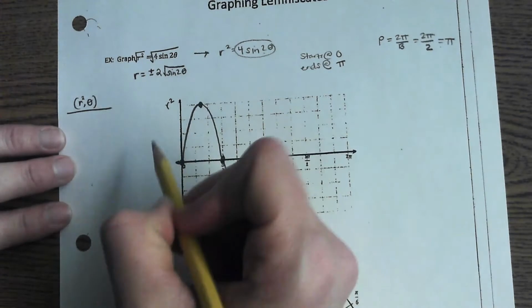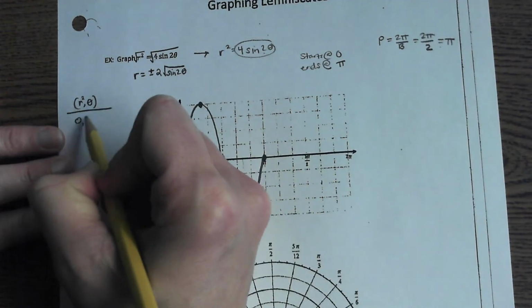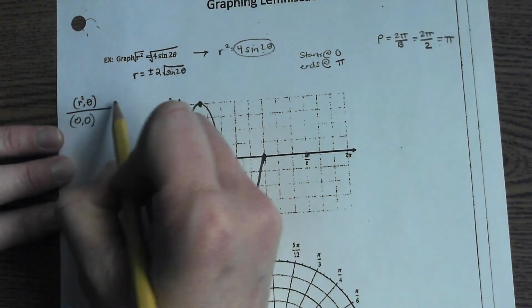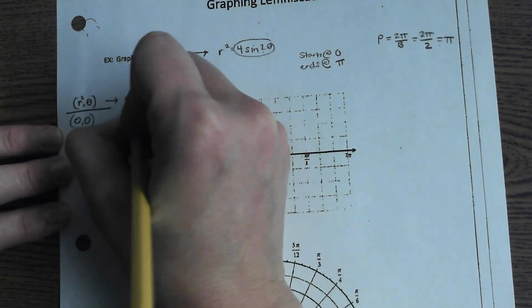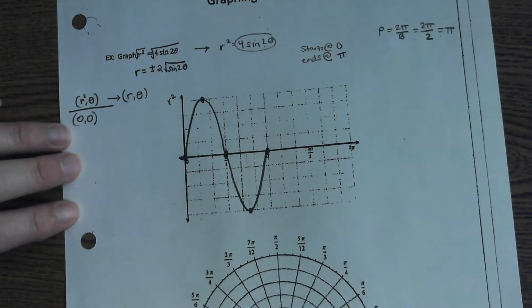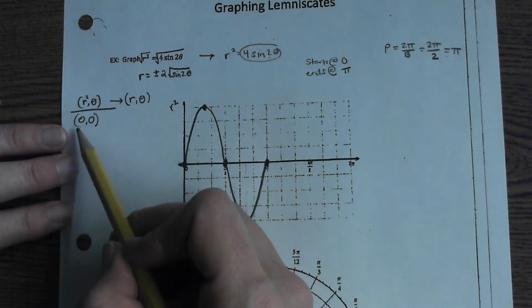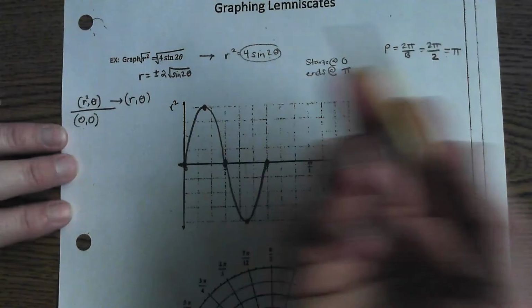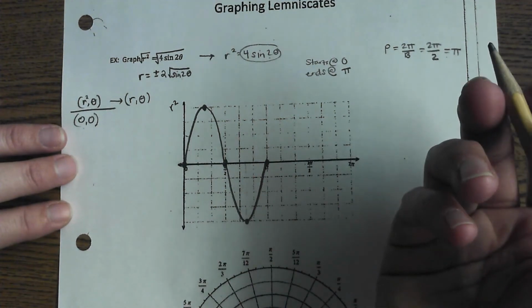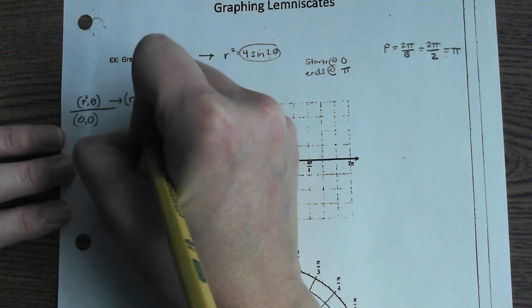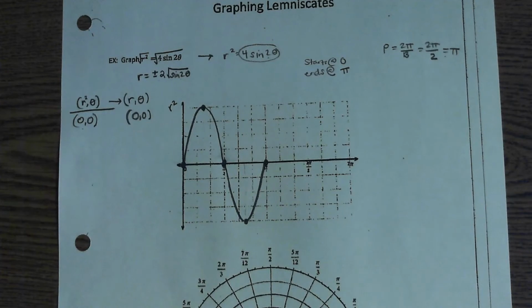So if r squared is 0 when theta is 0, we then need to think about what r theta would look like. Now, if r squared is 0, what's r? Still 0, right? So that's still going to be the point 0, 0.